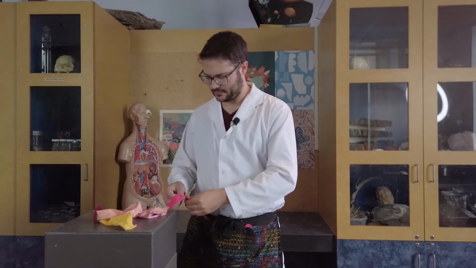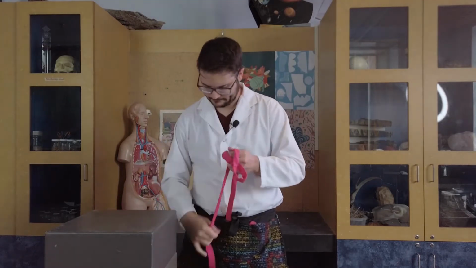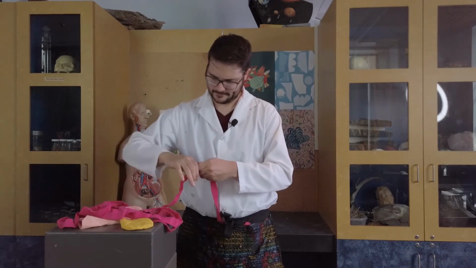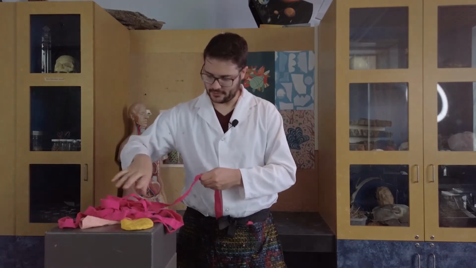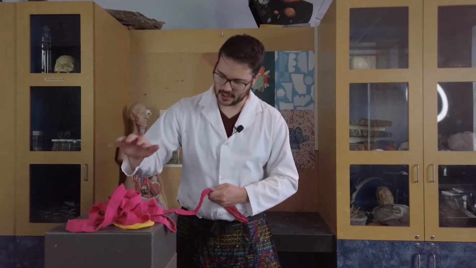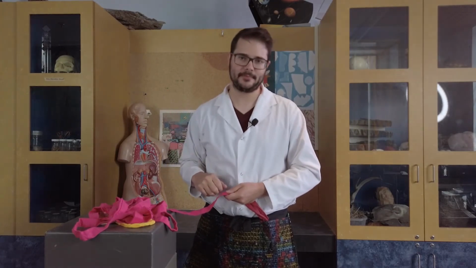Let's see. Whew. It's a lot of intestine. There we go. So, all of this stuff right here is our small intestine. Now, this might seem like a lot of intestine, but to get a better sense about how big it is, we're going to move into a bigger space and show you.